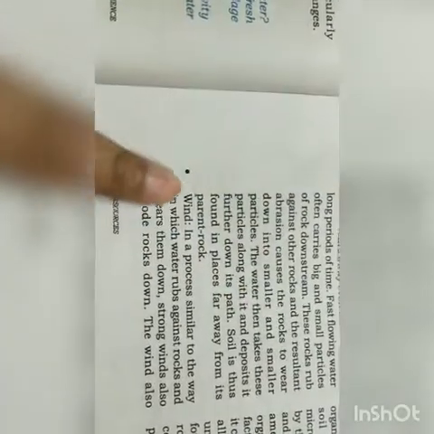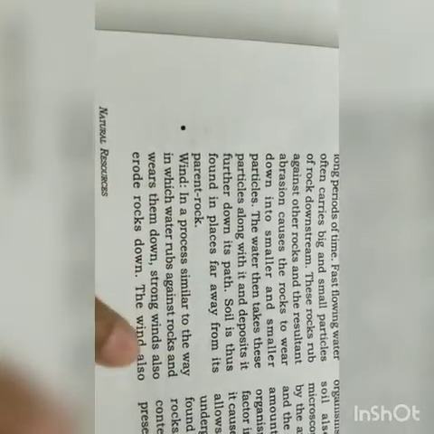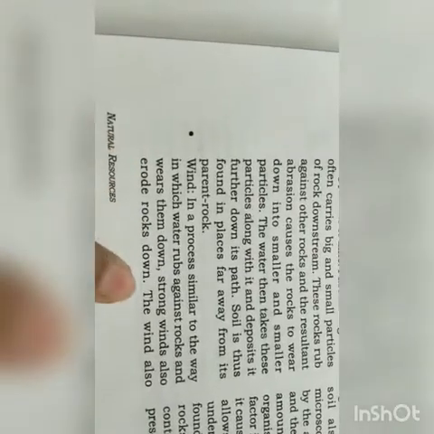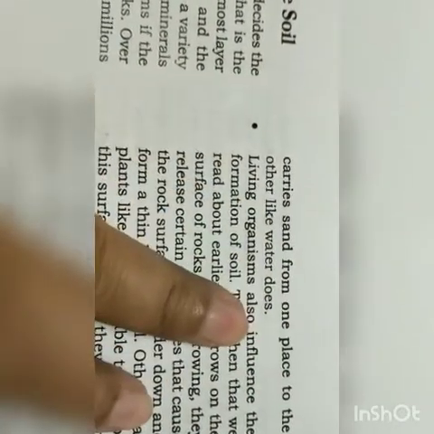Next one, wind. In a process similar to the way in which water rubs against rocks and wears them down, strong wind also erodes rocks. The wind also carries sand from one place to another like water does.